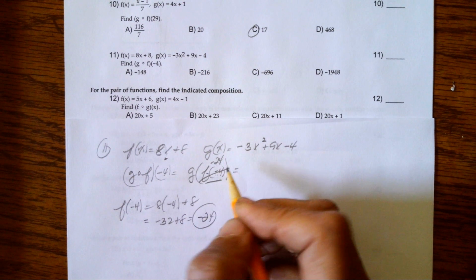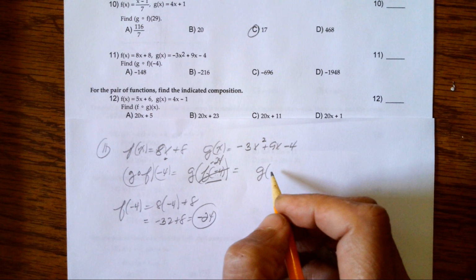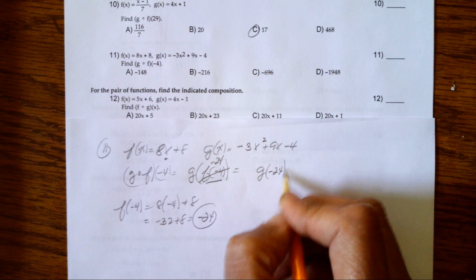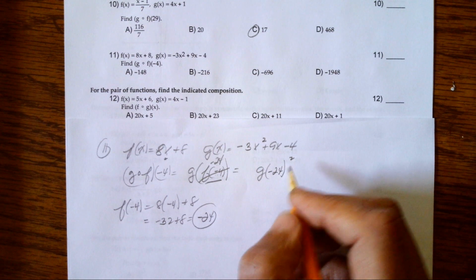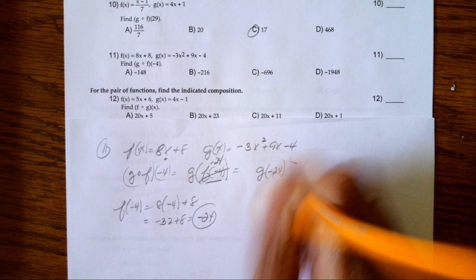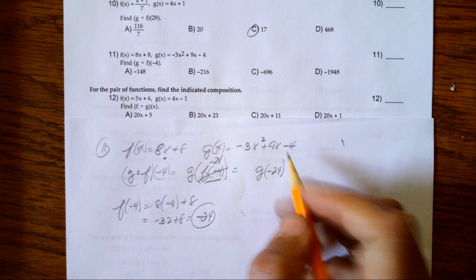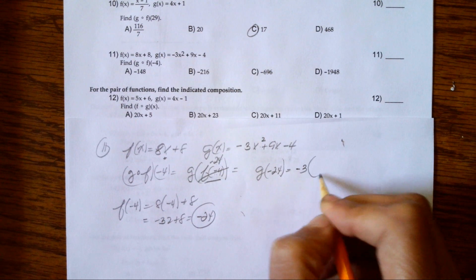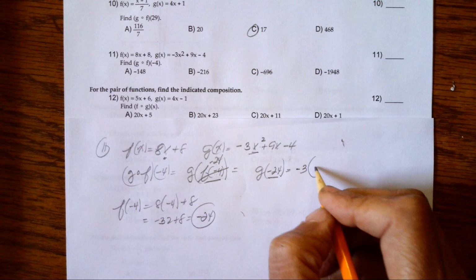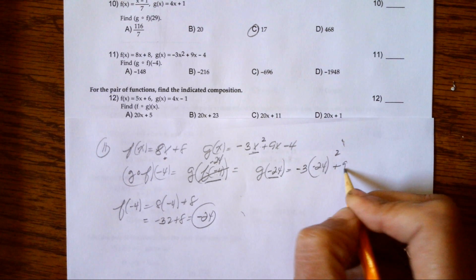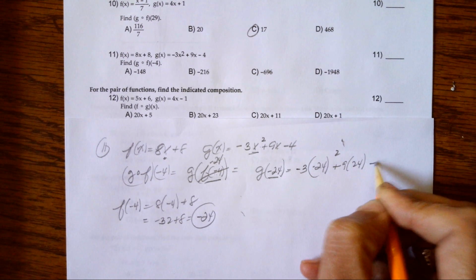Find g of that. G of negative 24 squared. I'm sorry, a little ahead of myself here. G of negative 24. I was just surprised I was going to square this thing. So this is minus 3 times x, but x is negative 24. I'm going to square that, add 9 times negative 24, minus 4.